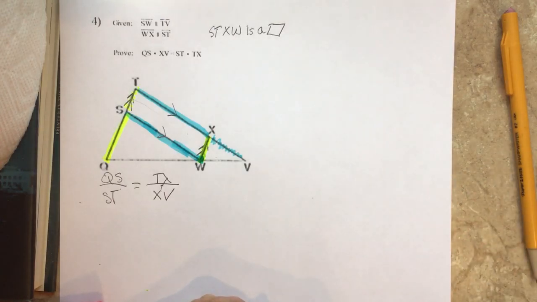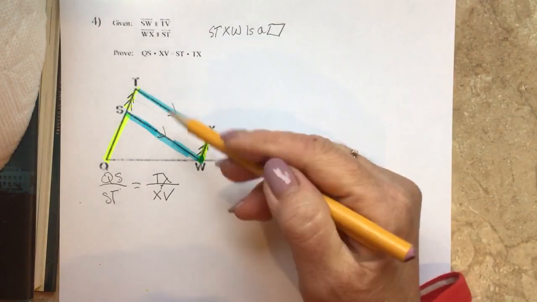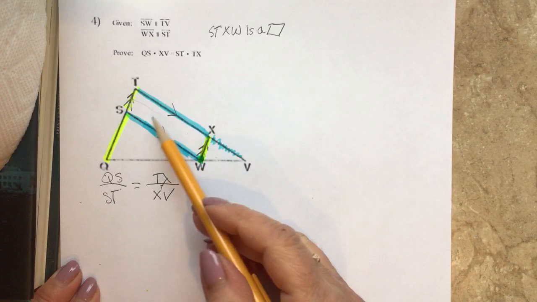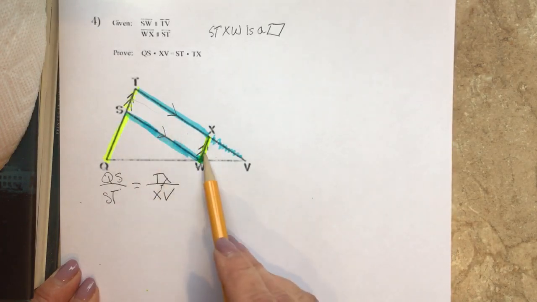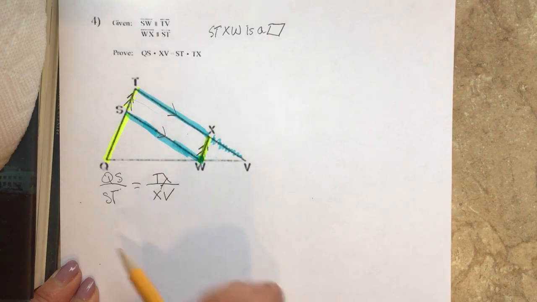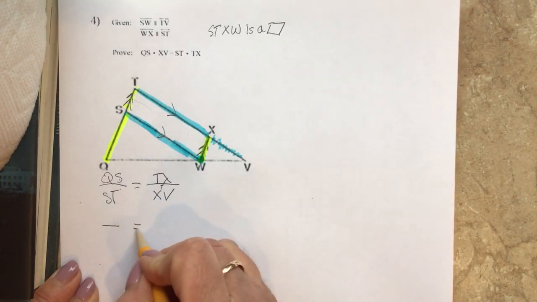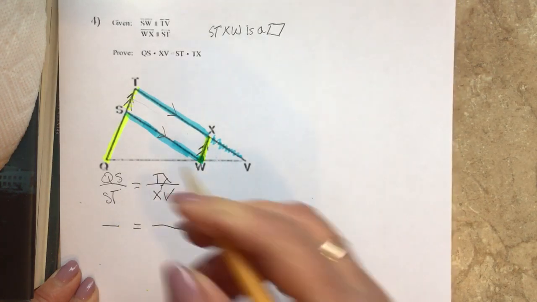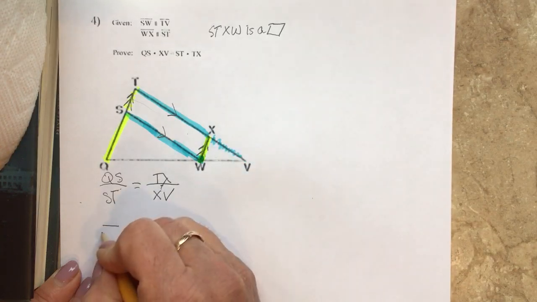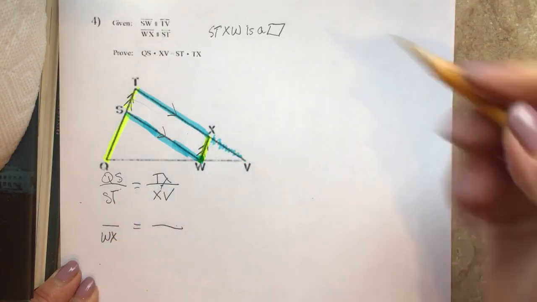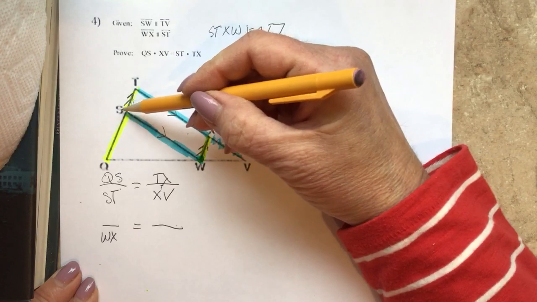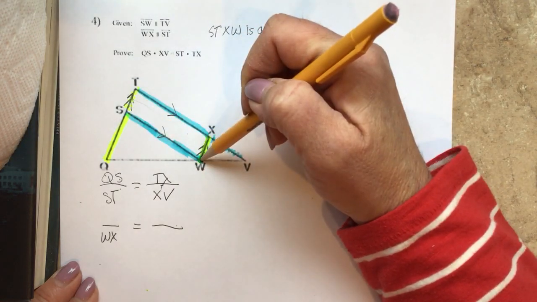Okay, but here's the thing. I replaced ST with WX. And I replaced SW with TX.